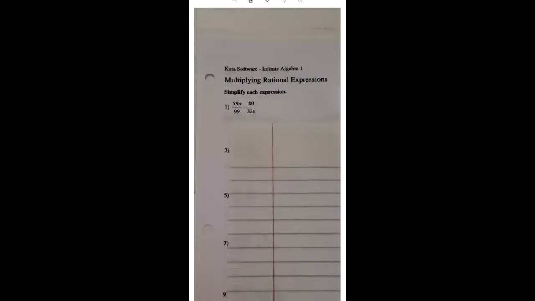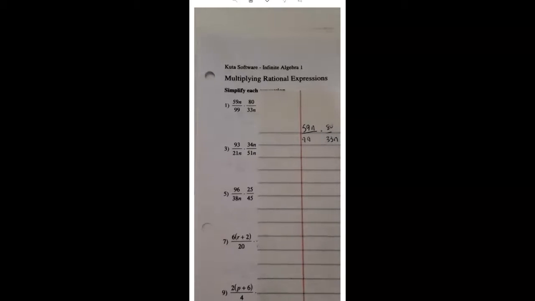So again, favorite place, computer software, multiplying rational expressions. Again, which is just another way of saying multiplying fractions. So number 1. That's 59 times n over 99 times 80 over 33n. Well, what can I see what I can do? Let's see.